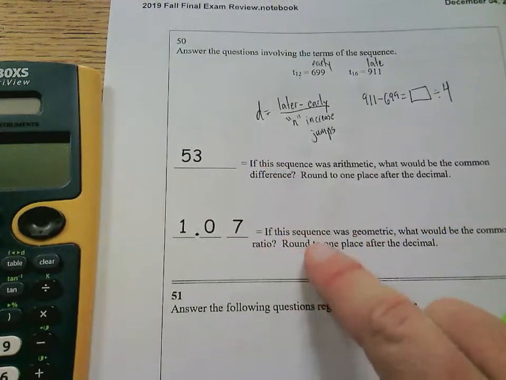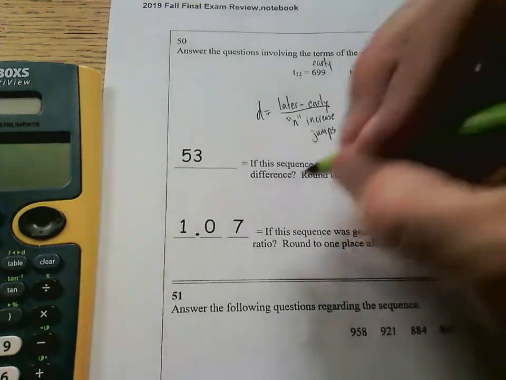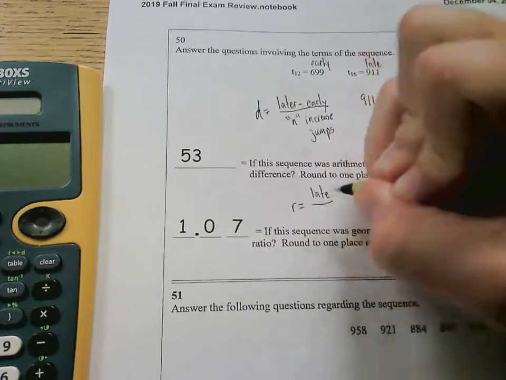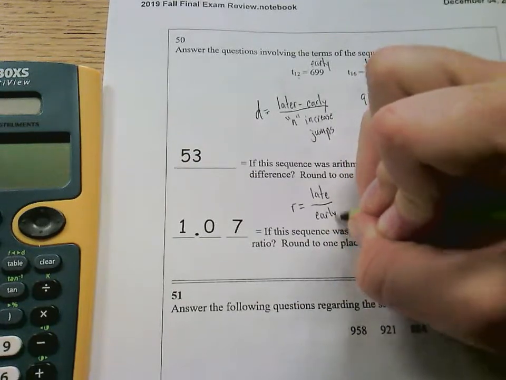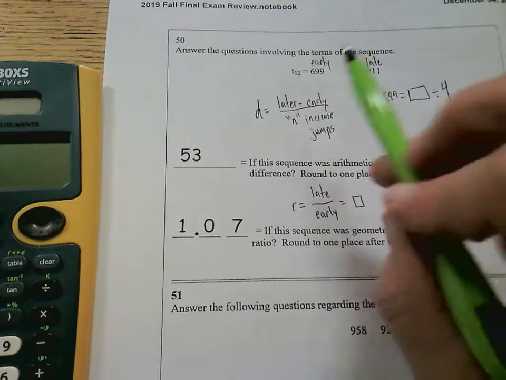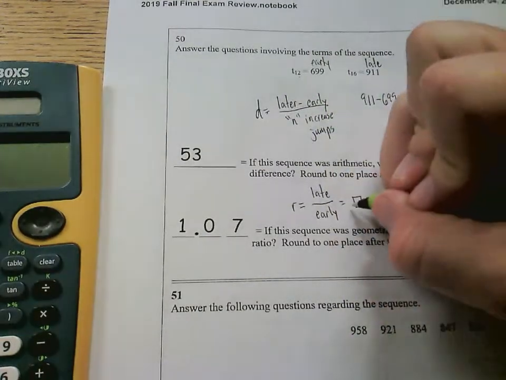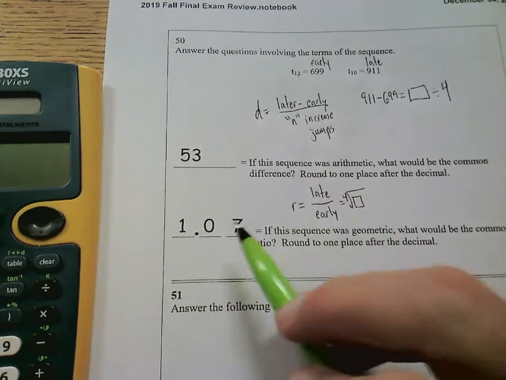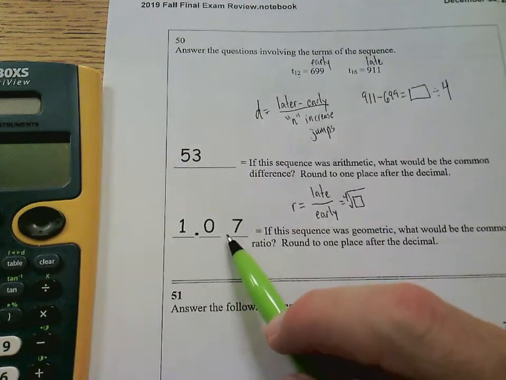Now, if this was geometric, that's when you find your r. So in this case, you take the later term, divide it by the early term, and when you do that, you're going to get a number, and then you're going to take the root. Let's see, that's the 12 and 16. In this case, you take the fourth root of your answer to get your overall ratio.